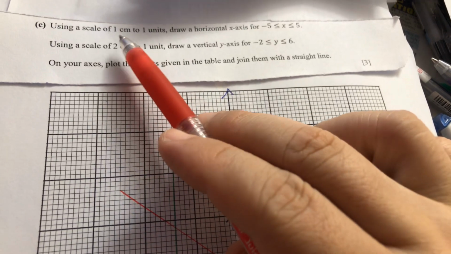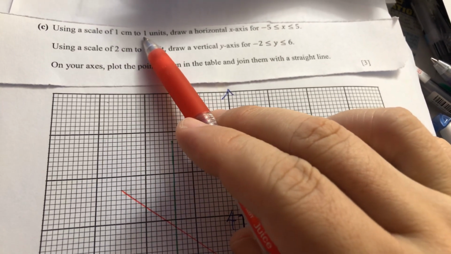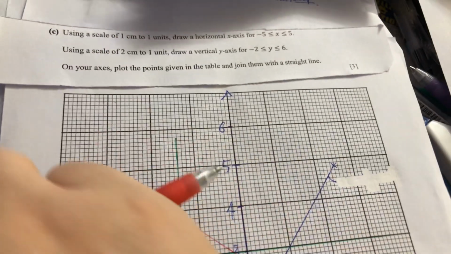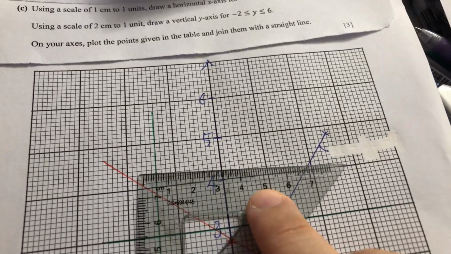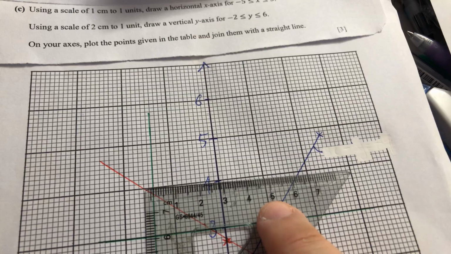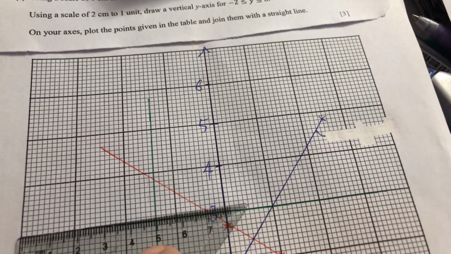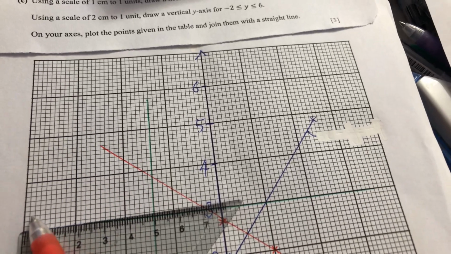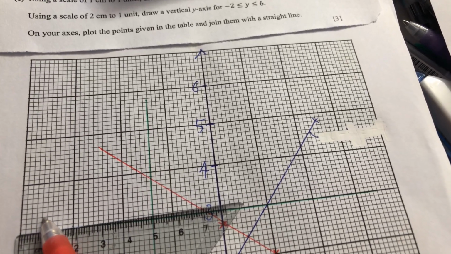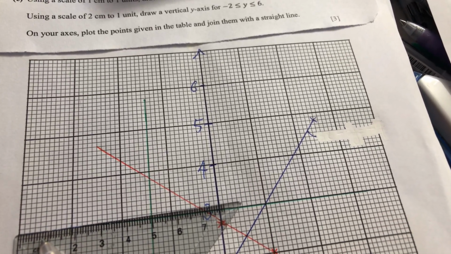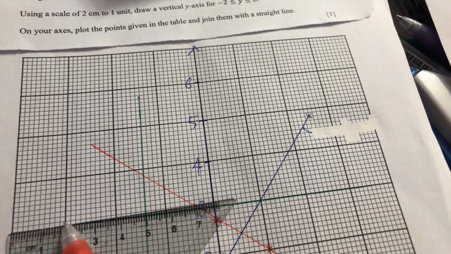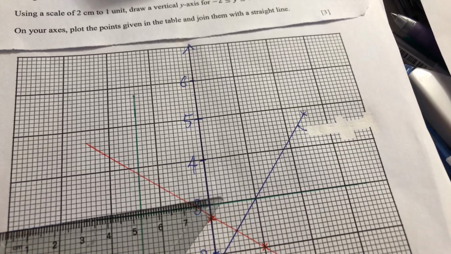They want you to use 1 cm to represent 1 unit. So you use your ruler. Just roughly, but it's actually 5 boxes. Every 5 boxes you count, 1, 2, 3, 4, 5. Every 5 boxes is 1 cm. That's why it's 2 cm here.